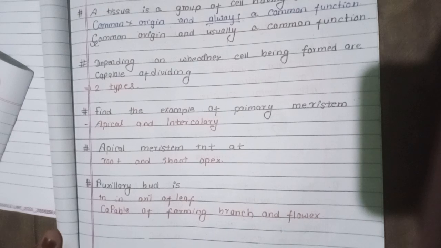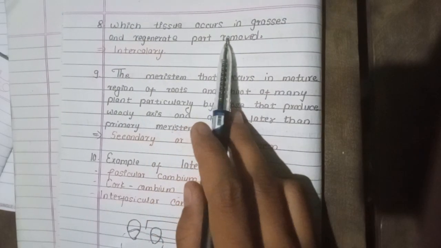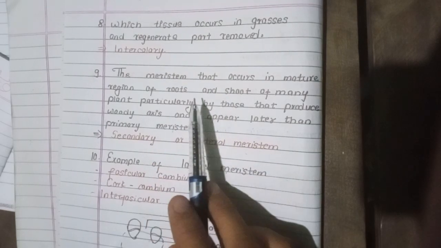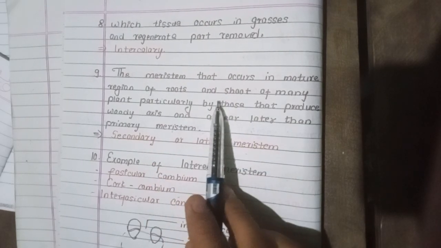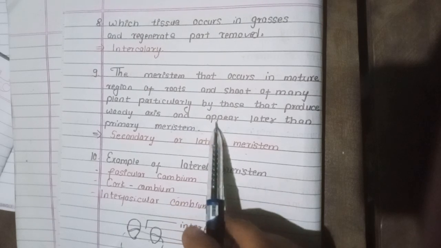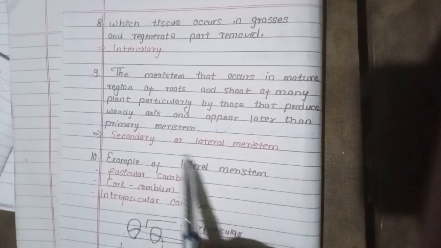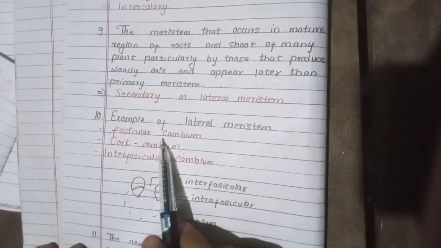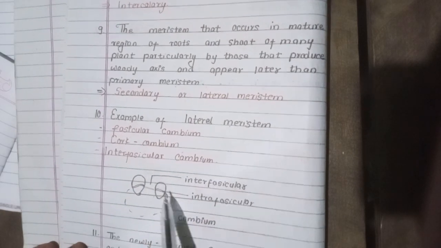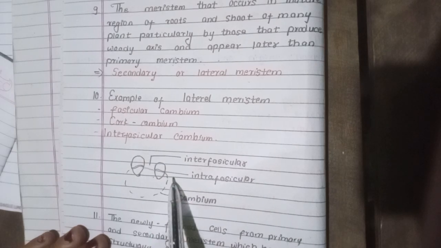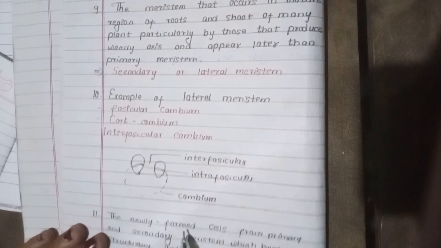Which tissue occurs in grasses and helps regenerate the plant after removal? Intercalary meristem, which occurs in the mature regions of the root and shoot of many plants, particularly those that produce the woody axis and appear later than the primary. That is called secondary or lateral meristem. Examples of lateral meristem: fascicular cambium, interfascicular cambium, and cork cambium. Interfascicular cambium is formed later, and fascicular cambium is already formed.